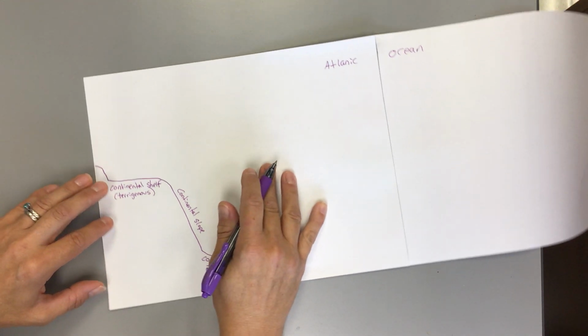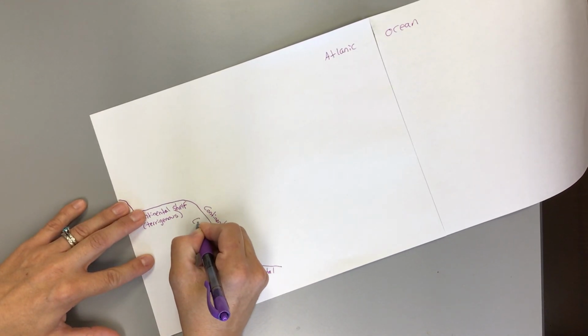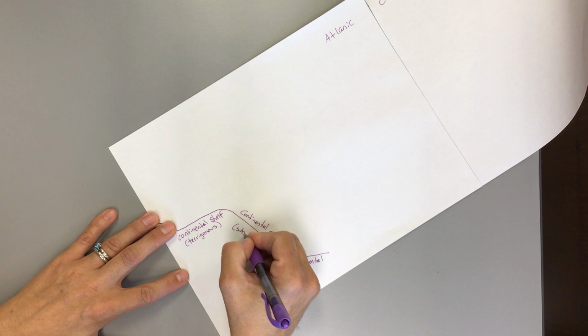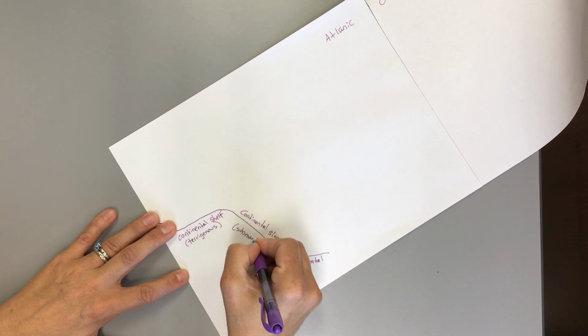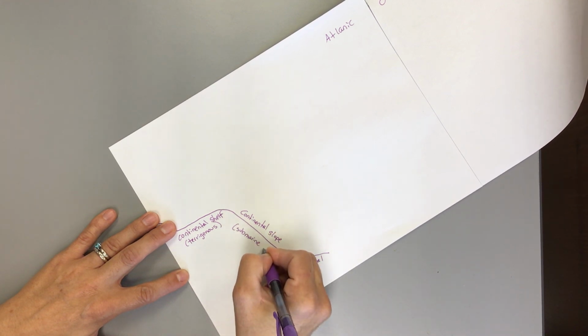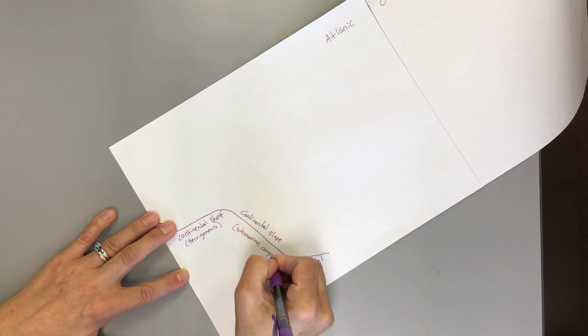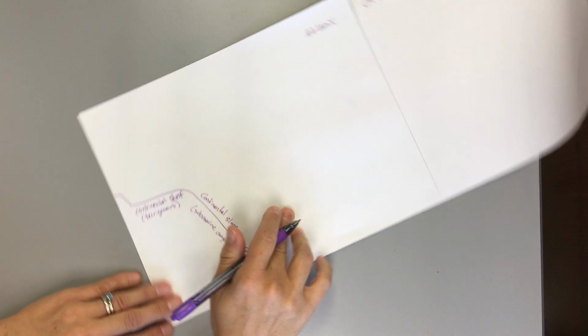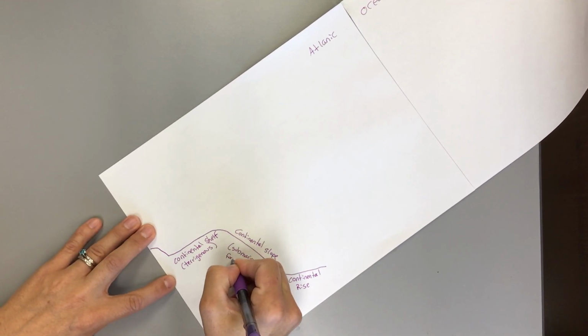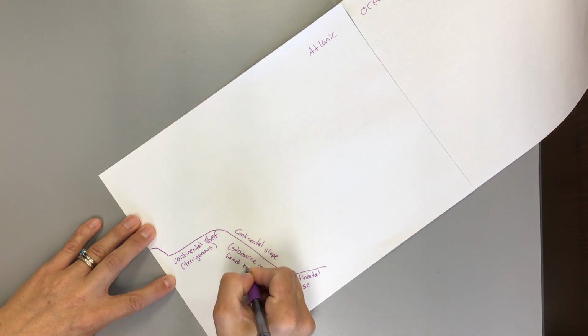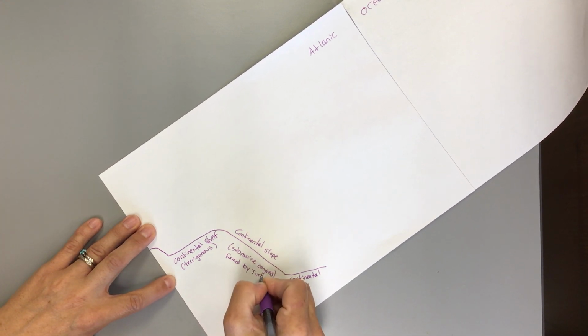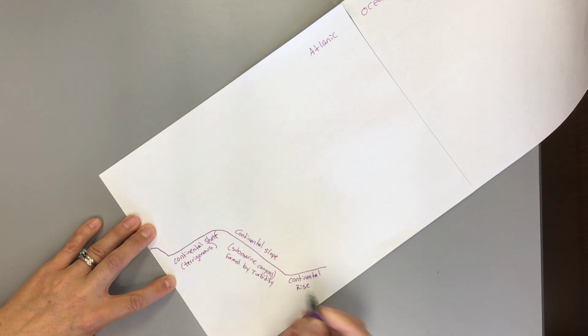Continental slope, I'm also going to add in here, sub means below or beneath, submarine canyons. Formed by turbidity currents.